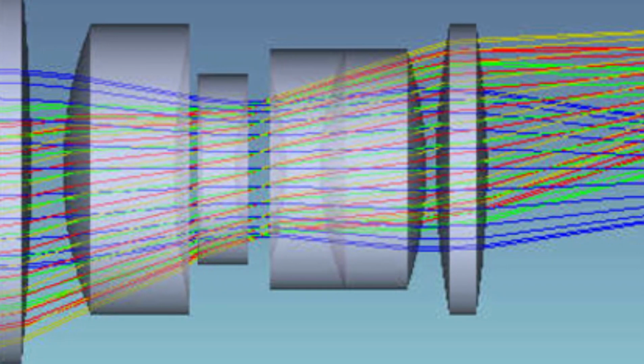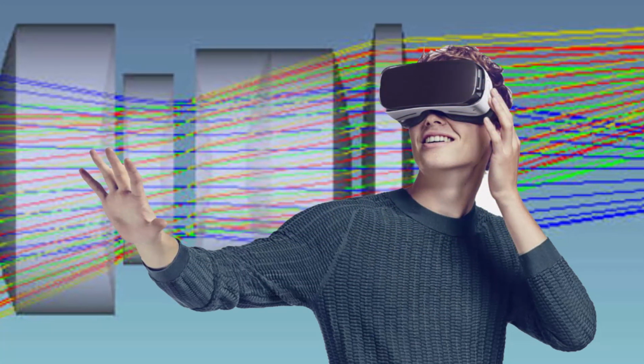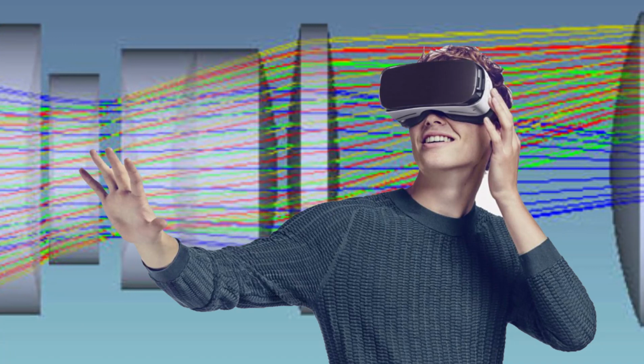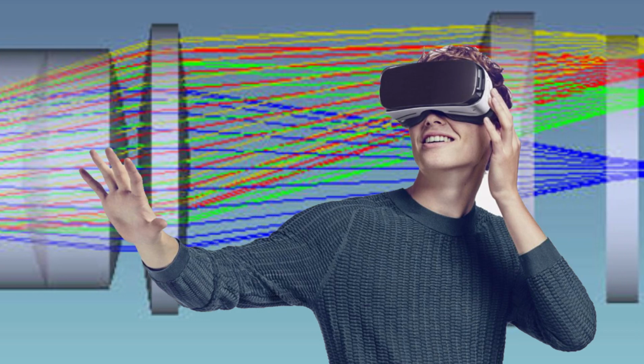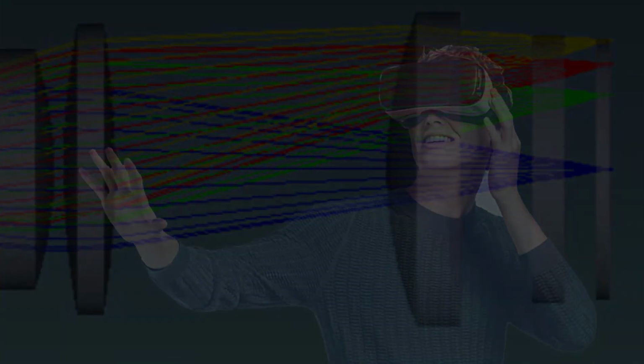Using virtual reality, optical designers and students can observe how light rays and polarization will propagate through a system in close detail. We believe this will greatly enhance the optical design process, allowing them to rapidly collect complex spatial information.